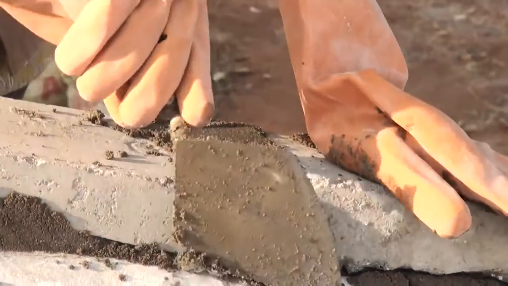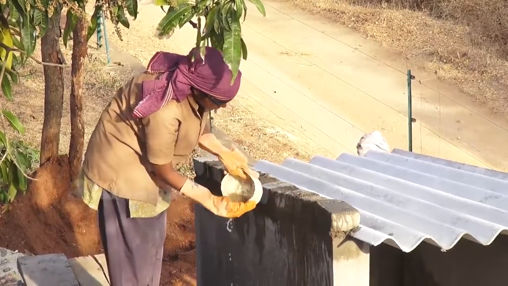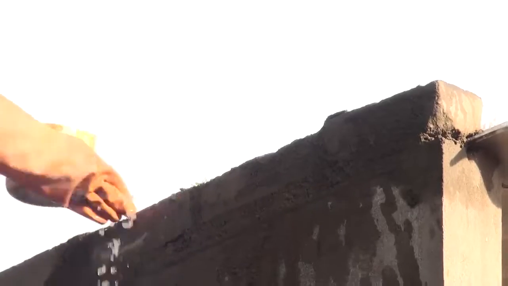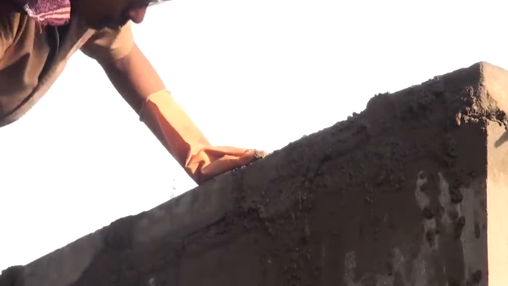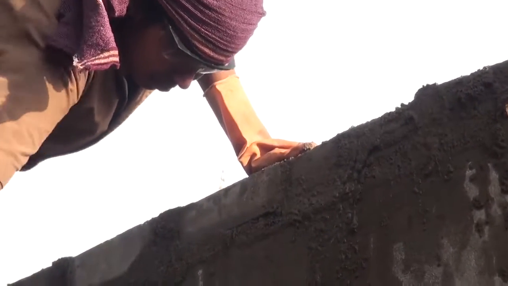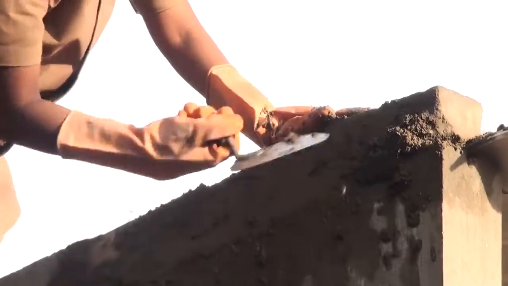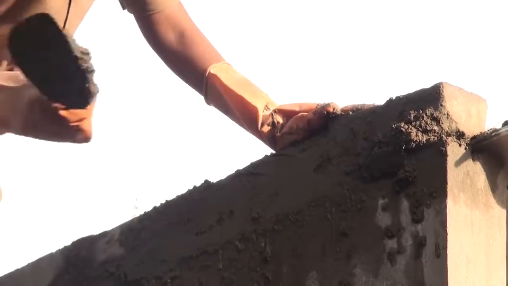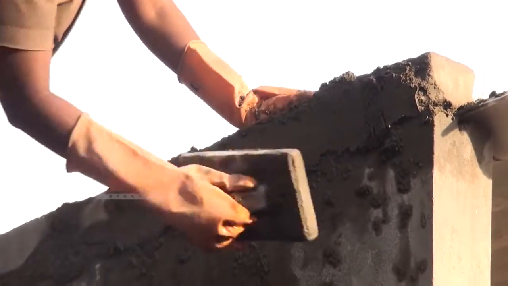Wet the layer of bricks with water. This will help in stronger adhesion. We will now plaster the sides of the bricks with wet mortar as shown. Smoothen the sides with a wooden float and trowel.